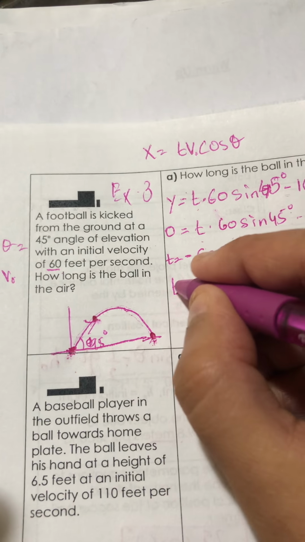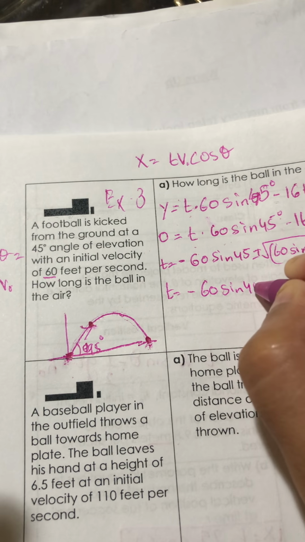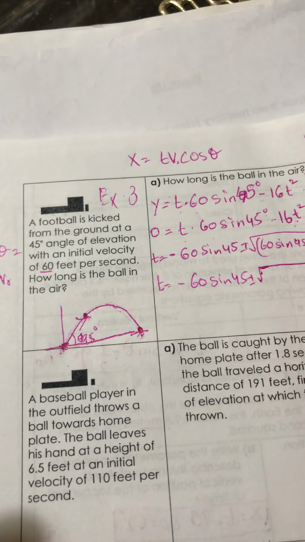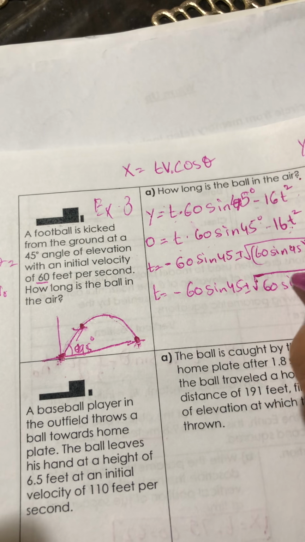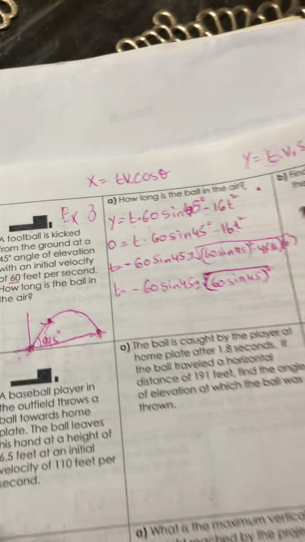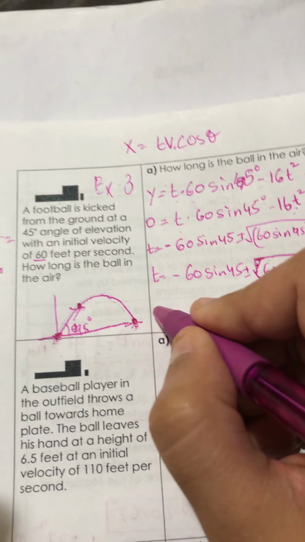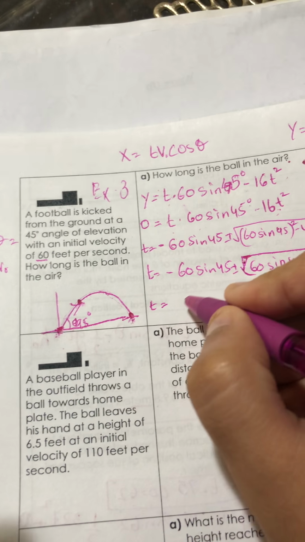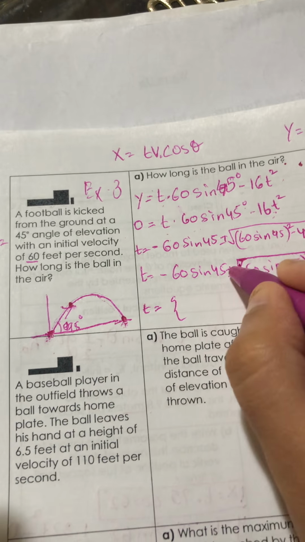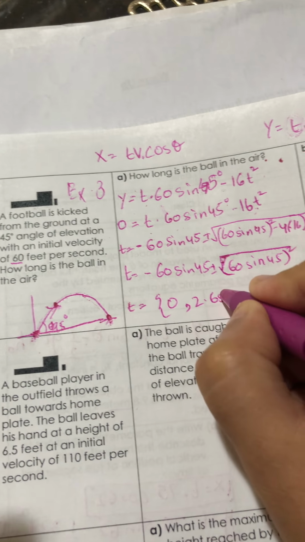So I get t equals negative 60 sine of 45 plus or minus the square root of 60 sine 45 whole squared. Plug it into your calculator and you will get the two values: t equals 0, and the other value would be 2.65.